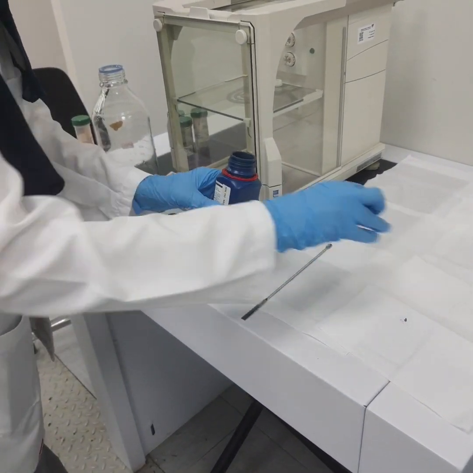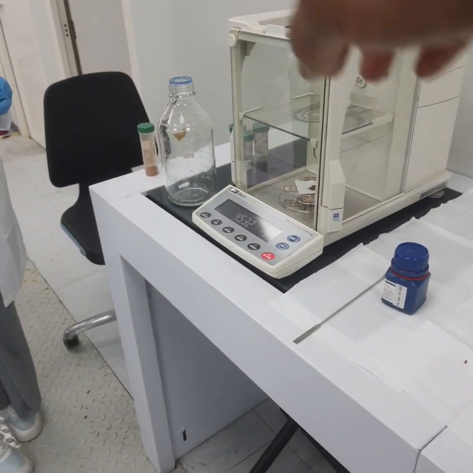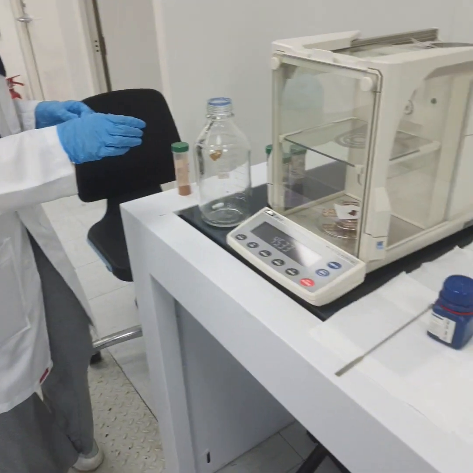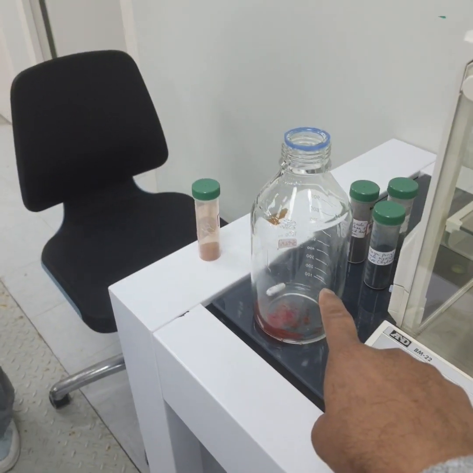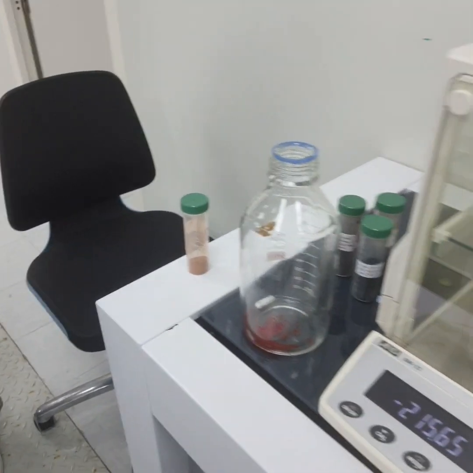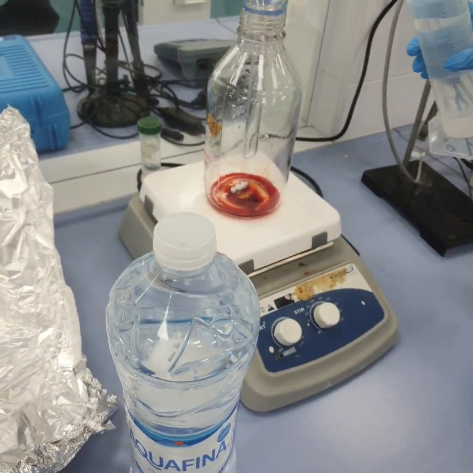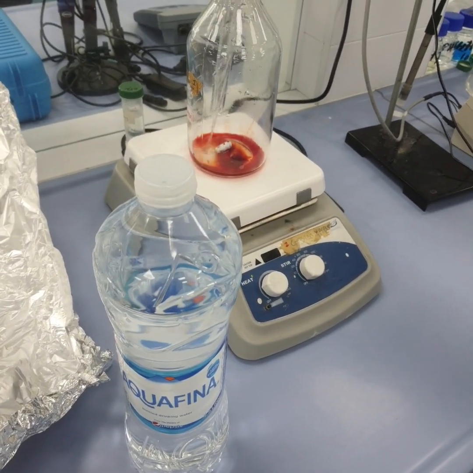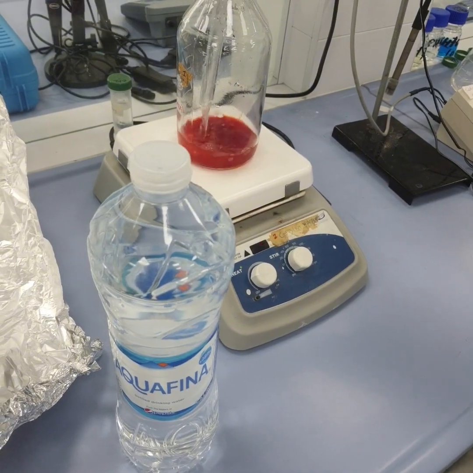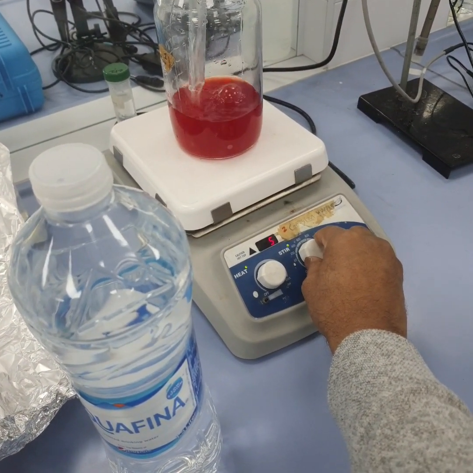Now what we need to do is transfer this to the jar. Let's transfer, take it out. Now we will add deionized water and shake it for around half an hour. You're pouring around 500, we need 500 more. Now try to shake slowly.